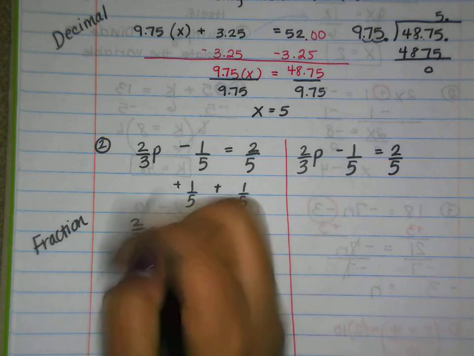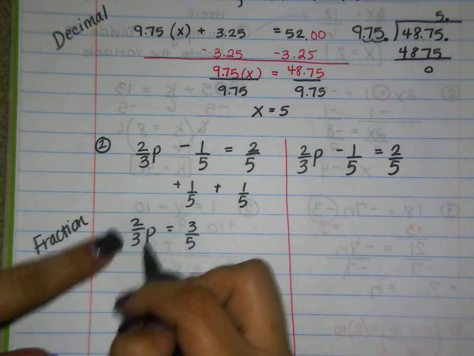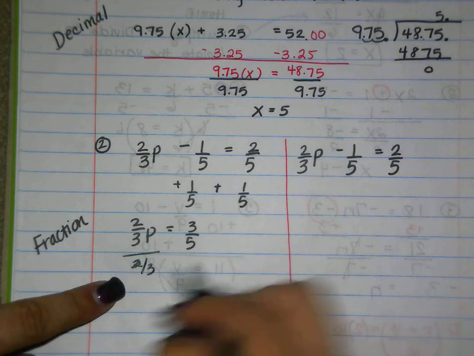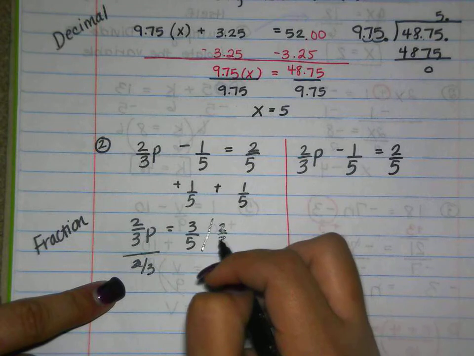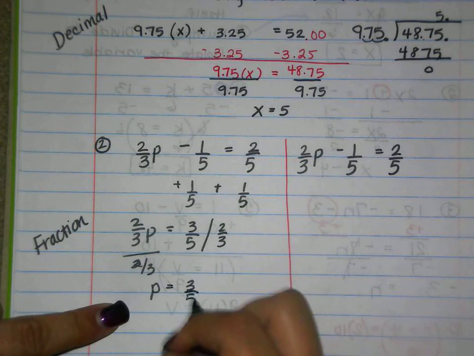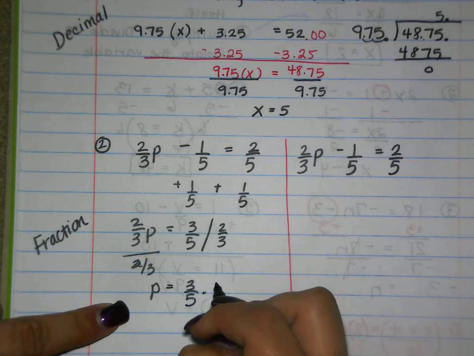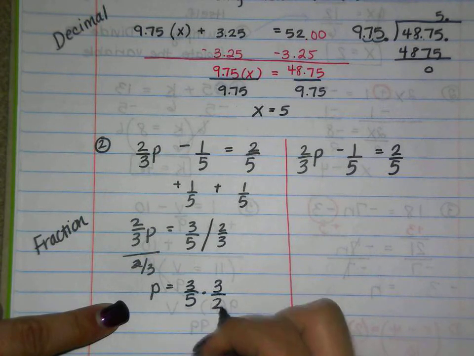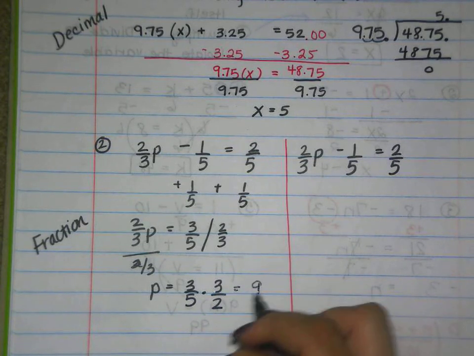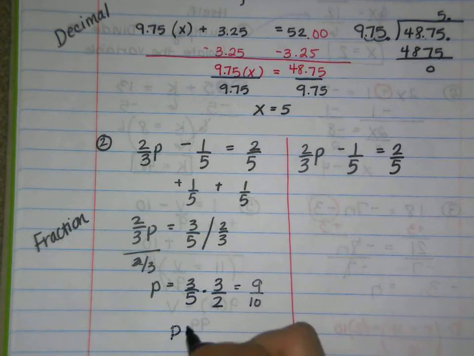And then I'm going to need to, this is multiplied, so I'm going to need to divide everything by 2/3, which means I'm going to copy dot flip, right? So p is going to equal 3/5 times 3/2. Okay. And then when we carry that across, that's going to be 9/10, so p is equal to 9/10.